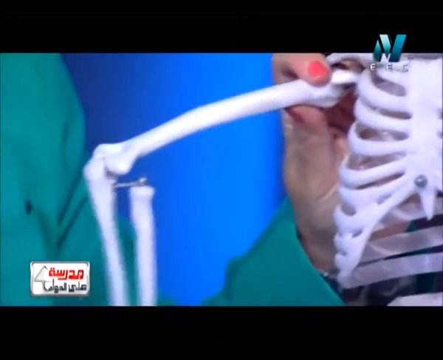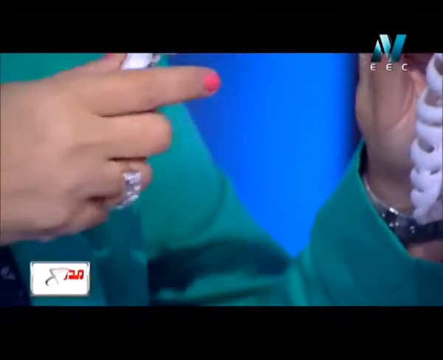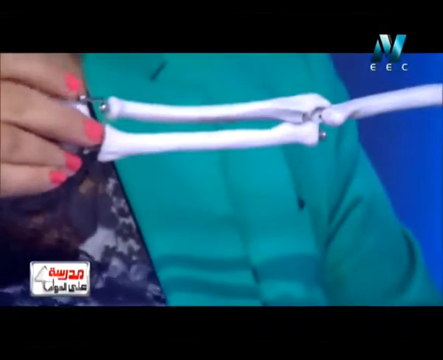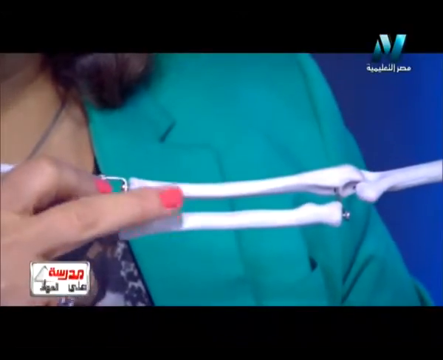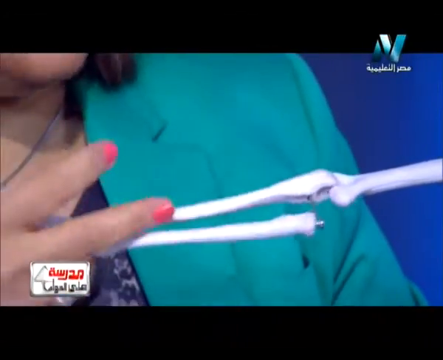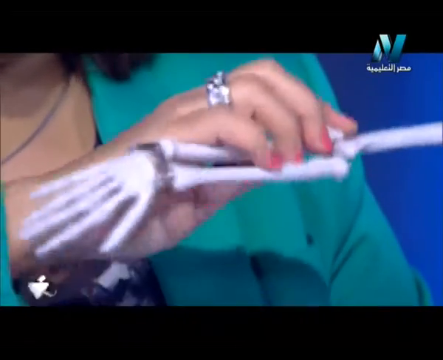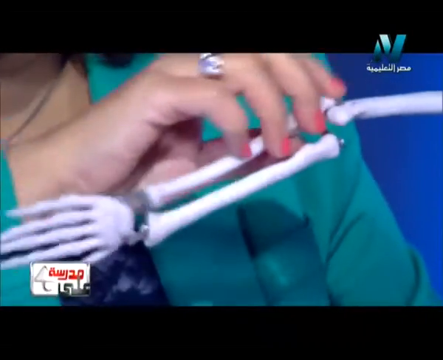The second one is the lower arm. Here, this is the lower arm, which is supported by the radius and ulna. The radius is smaller than the ulna and rotates around the ulna. And the ulna is joined with the humerus.